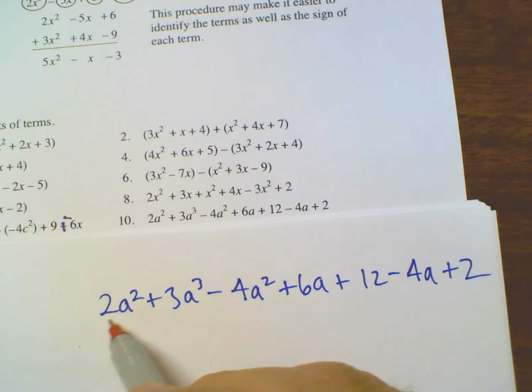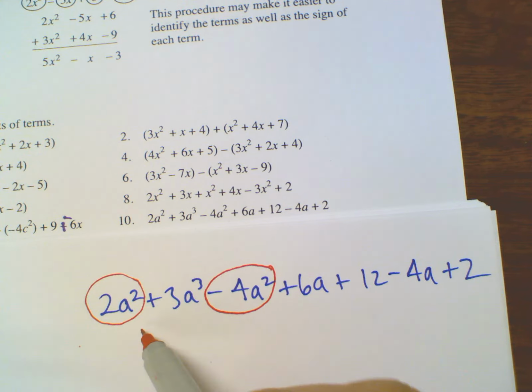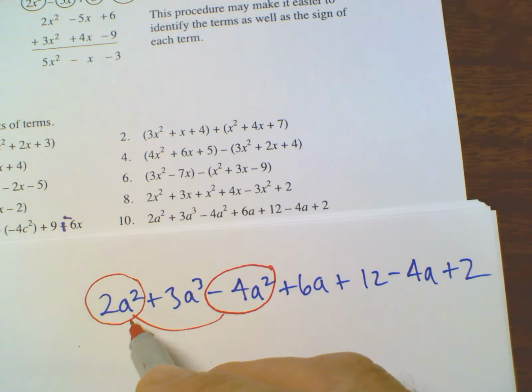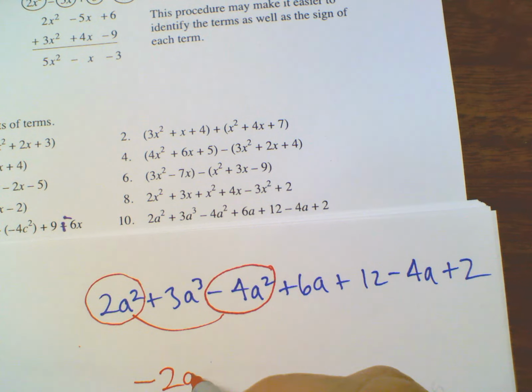Now, be careful. The sign in front matters, so that's a minus, which makes that a negative. I can start with those and combine them. What do I get? 2a squared minus 4a squared becomes negative 2a squared.